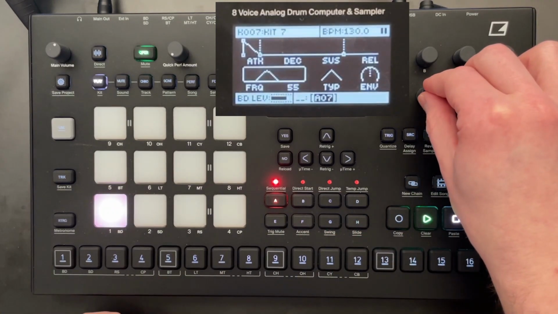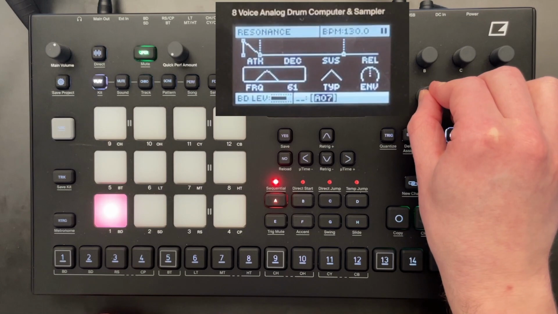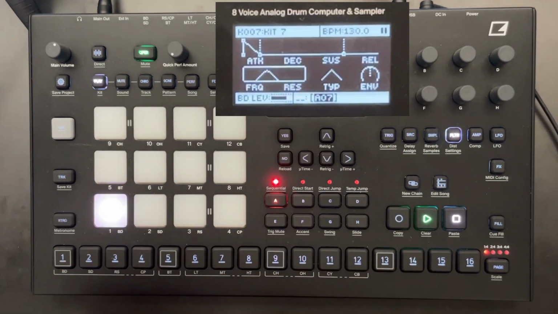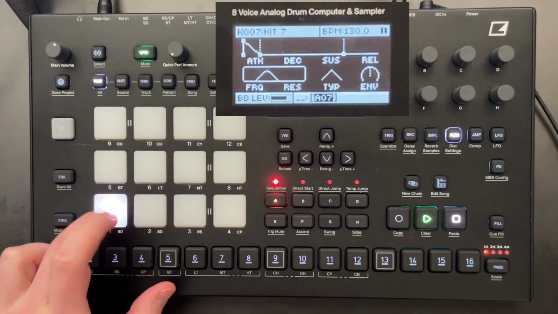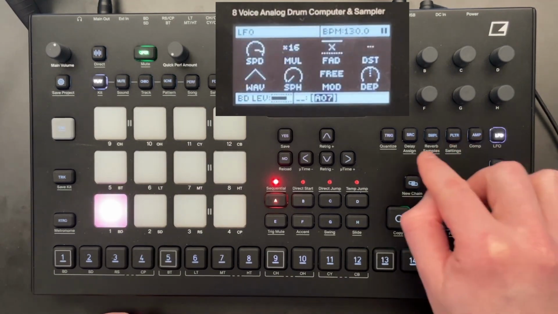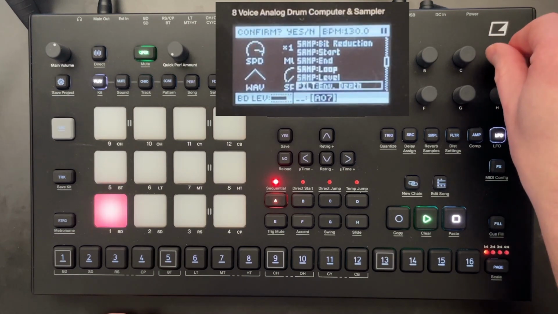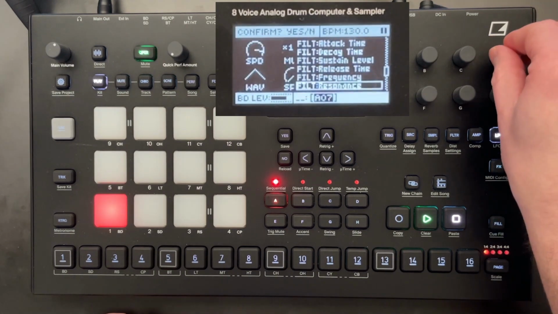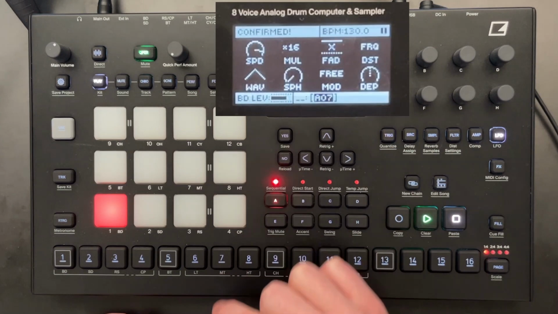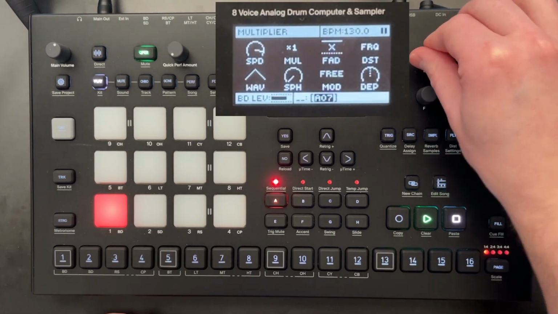Let's raise the resonance a little bit so it gets richer. So you hear the resonance of the envelope and lose the LFO on the filter. So we got here on the frequency, but not too fast.